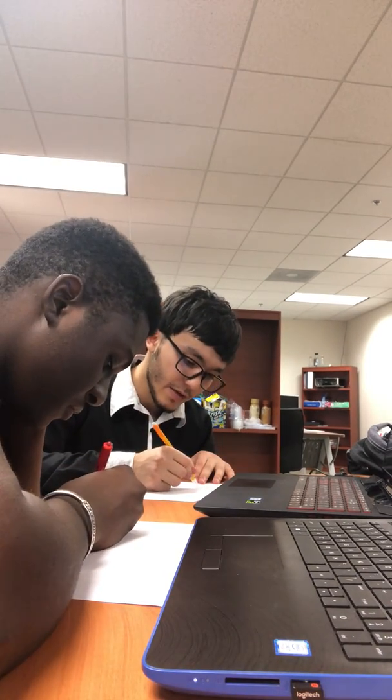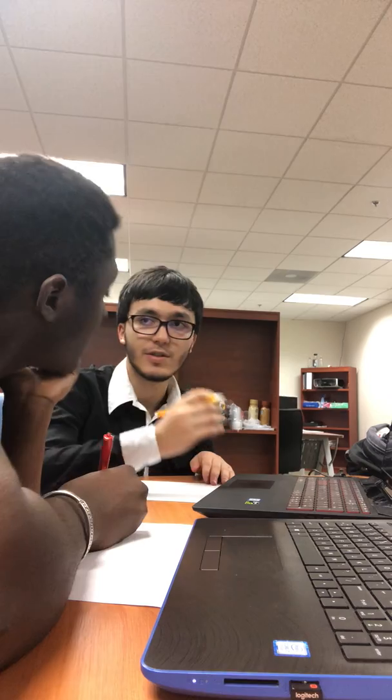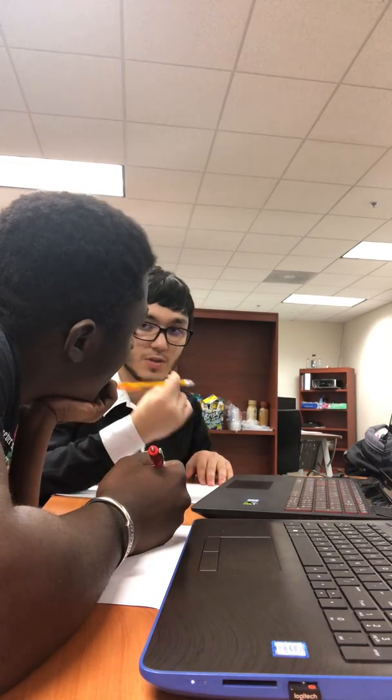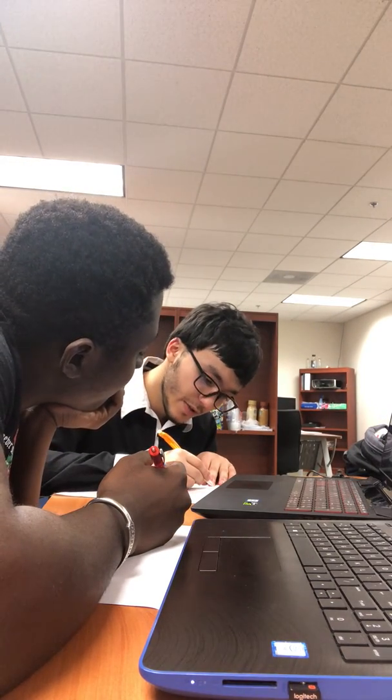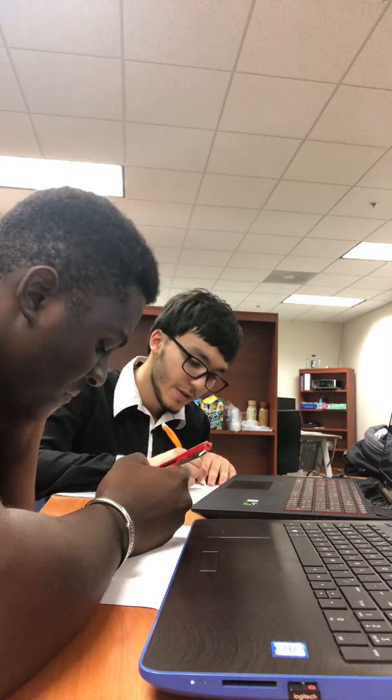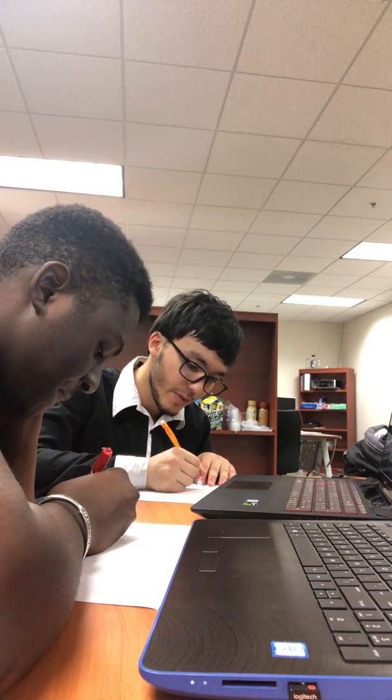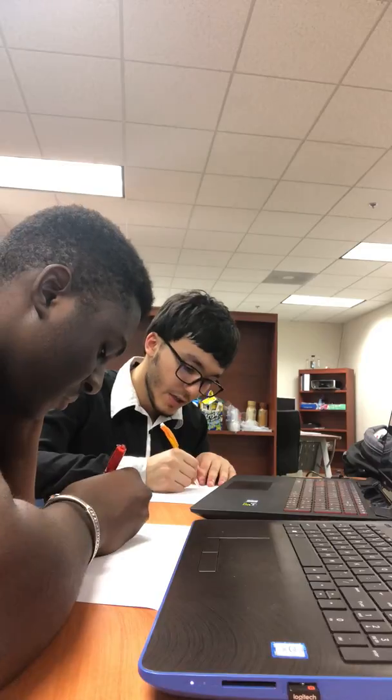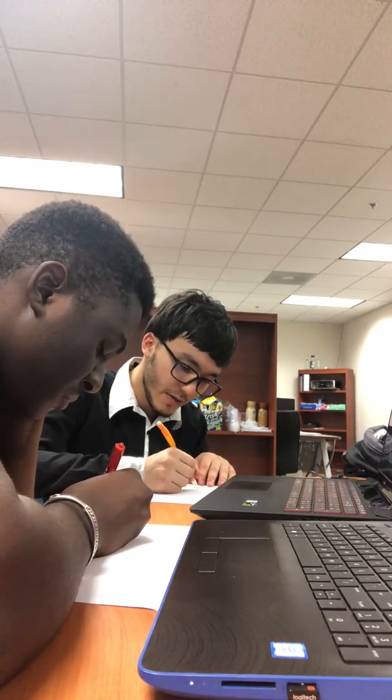So let's find x now. Because the question is if x plus 1 is rational, then x is rational. So let's try to keep the x separately. So x is equal to a over b minus 1. So x is equal to a minus b over b.